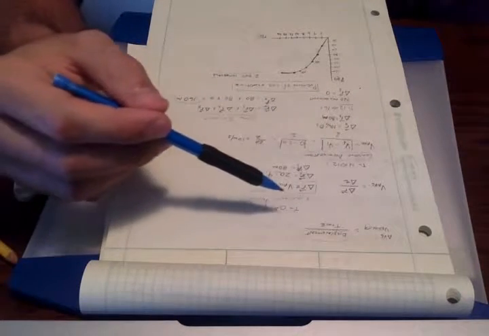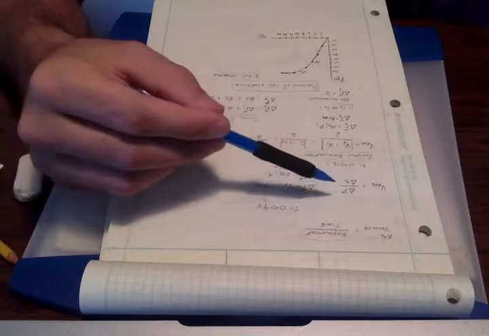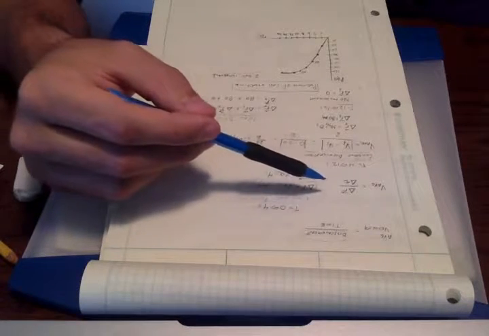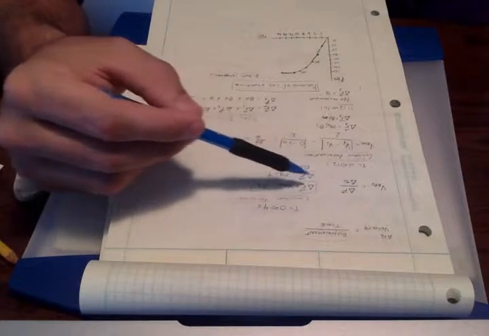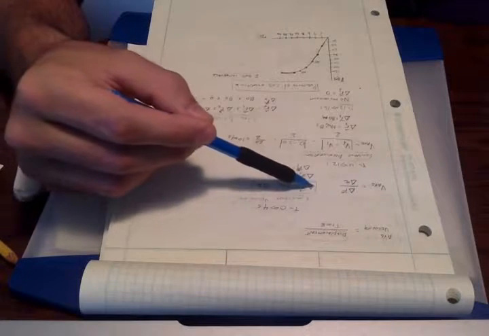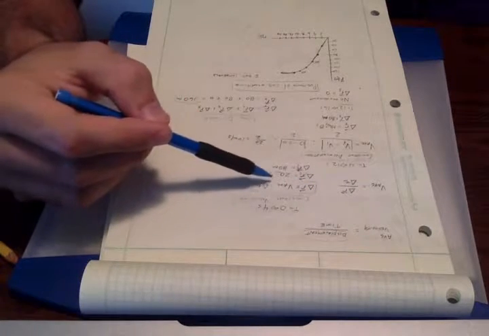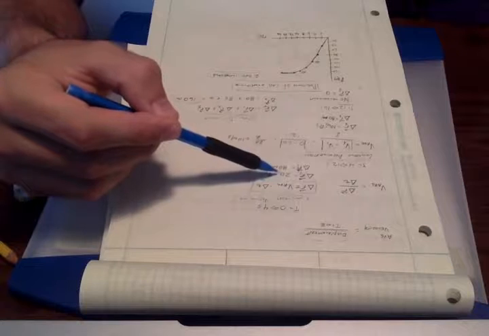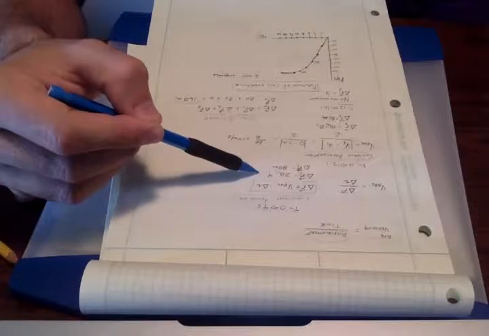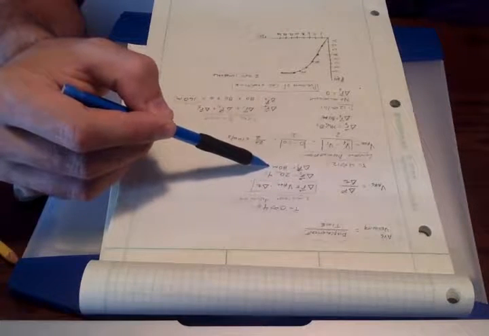So for the first, constant velocity, we'd use the average velocity equals delta r over delta t, solving for the displacement. We'd use 20 meters per second times 4 seconds, which gives us 80 meters.